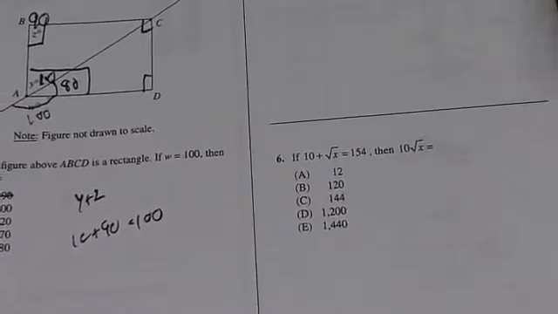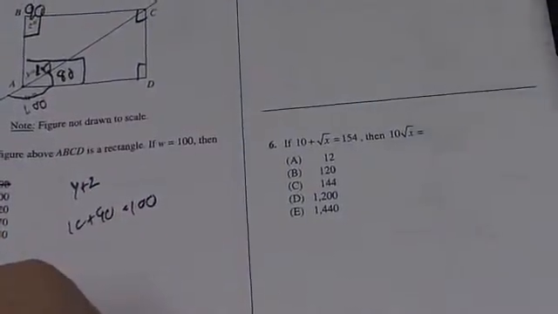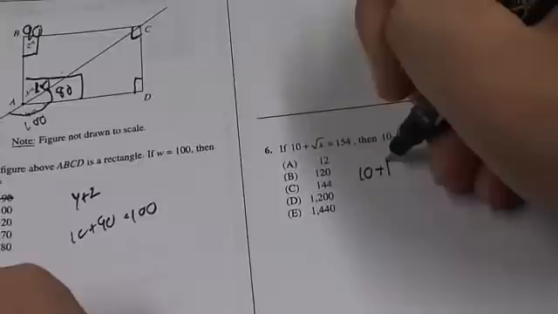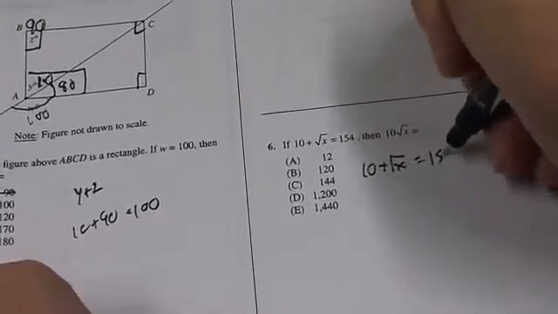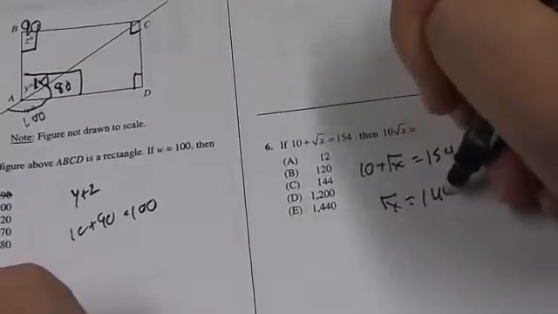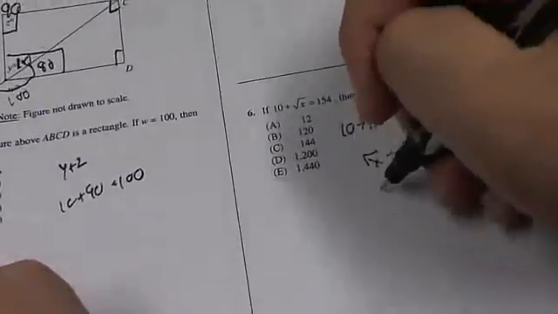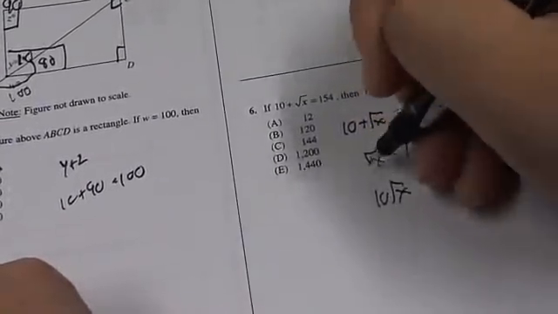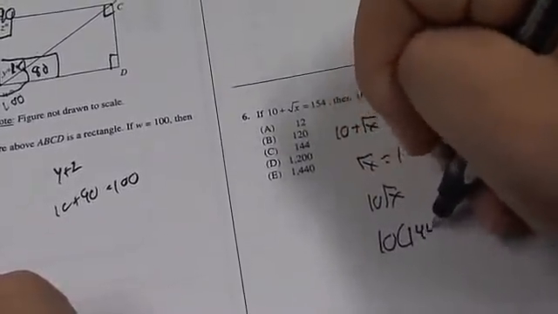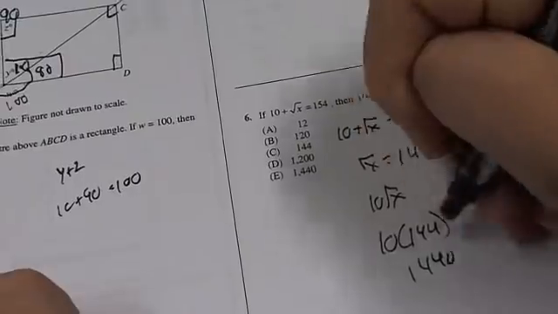If 10 plus the square root of x is equal to 154, then 10 times the square root of x is equal to what? Alright. Well, let's solve for the square root of x. Take the 10 to the other side, you're left with the square root of x is equal to 144. Alright, now plug it in. So 10 times the square root of x, and we said the square root of x is equal to 144. So 10 times 144 is equal to 1440.